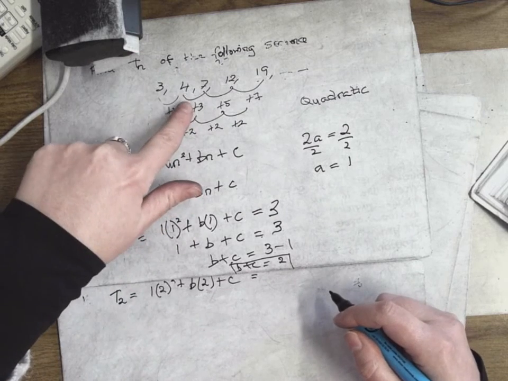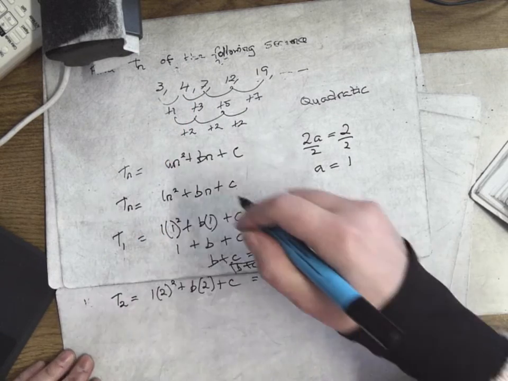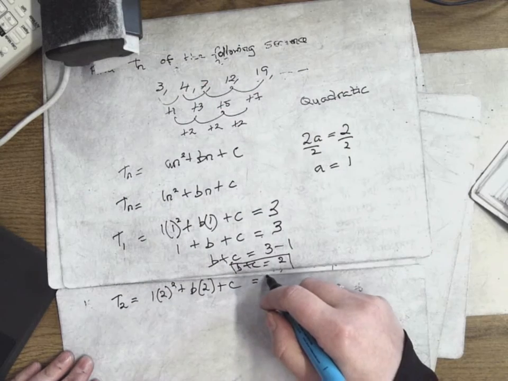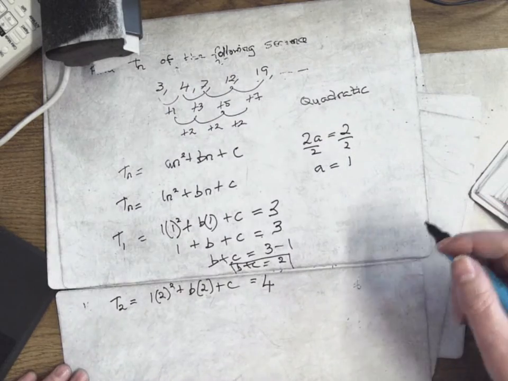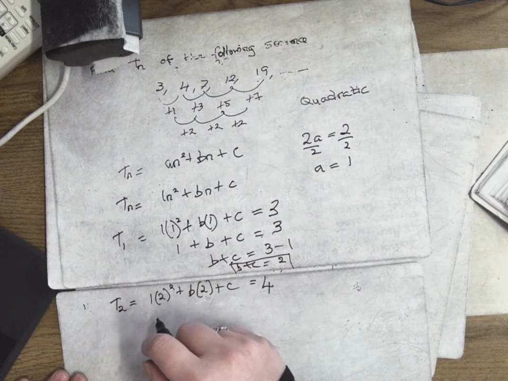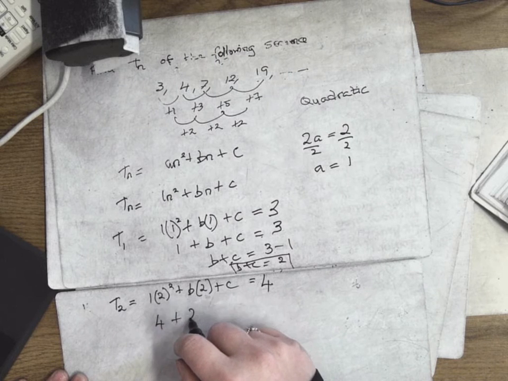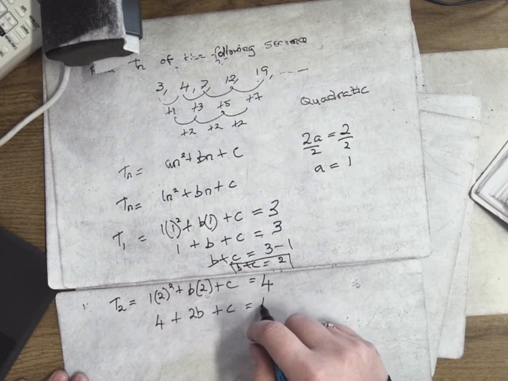It's up there. What is term number 2? It's a 4. So I know when I fill in 2 for n, I'm going to end up with a 4. Multiplying out, 1 times 2 to b squared is 4, plus b by 2 is 2b, plus c, and I know the answer is going to be 4.